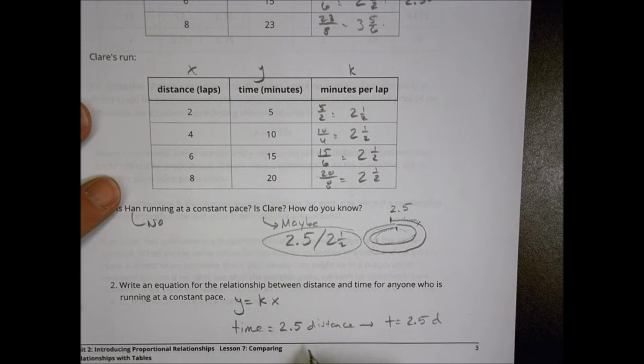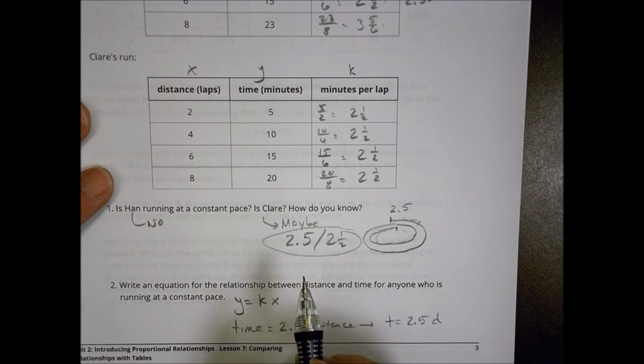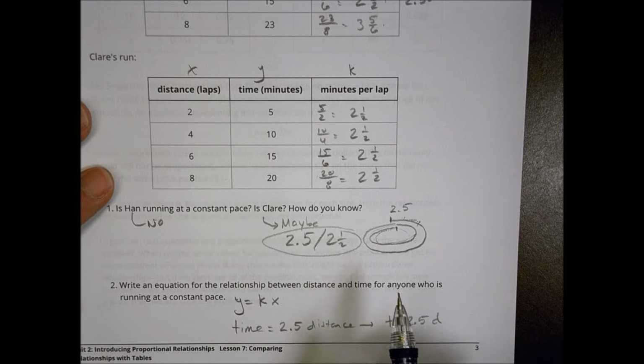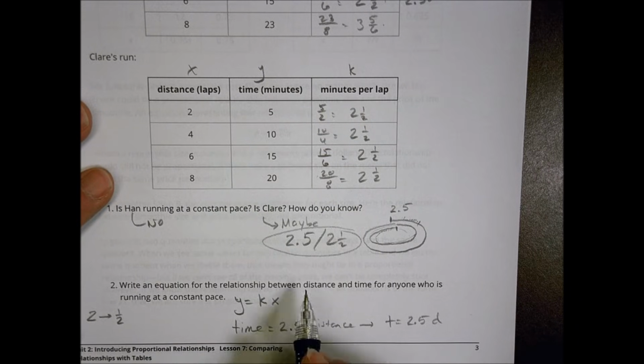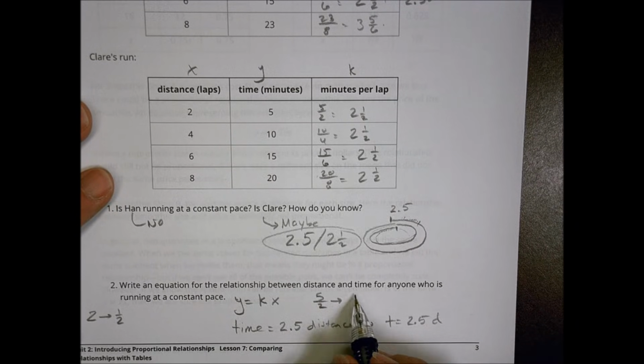Okay, can you write it a different way? Sure you can, because we've always said that there are reciprocal k values of constant proportionality. So if we used to have a 2, we would say the reciprocal of that is 1 over 2. So in this case, because my constant of proportionality is 5 over 2, I could also write that as a 2 over 5 value, but I have to change my variables around just a bit.